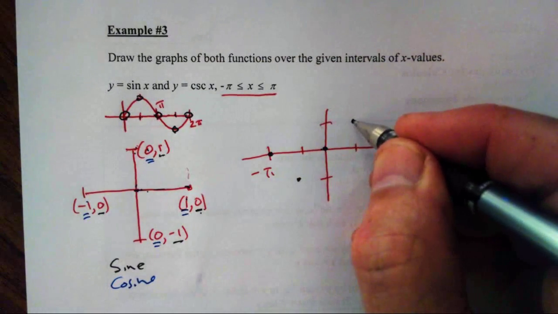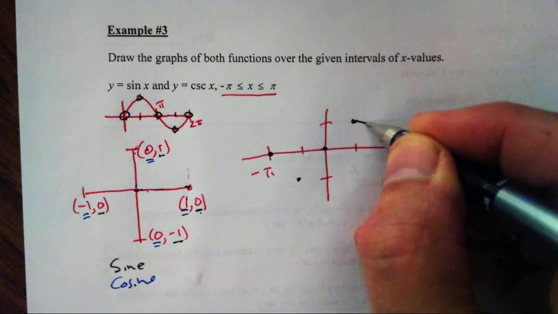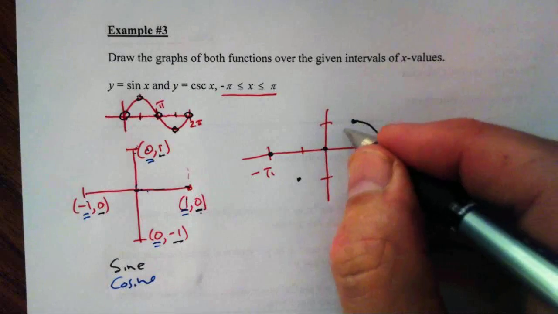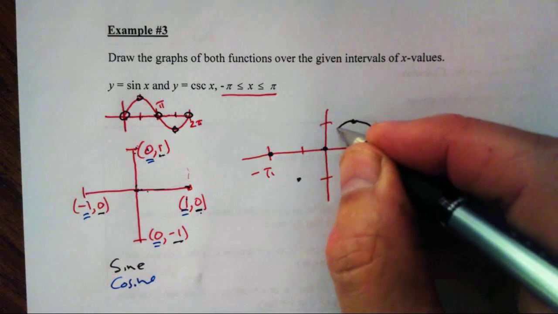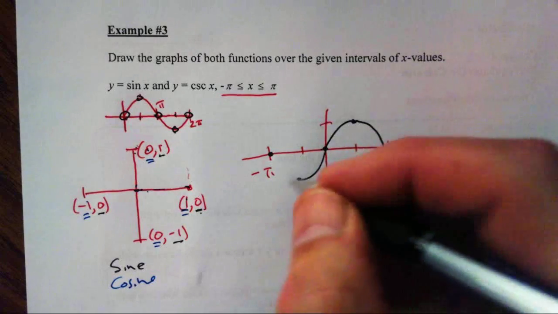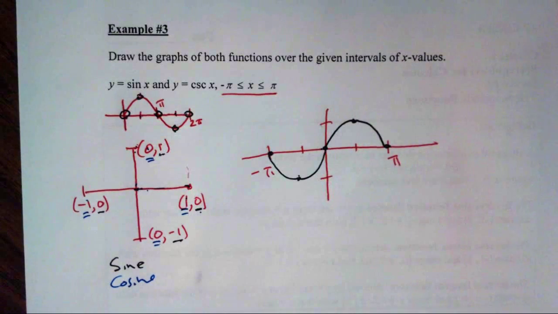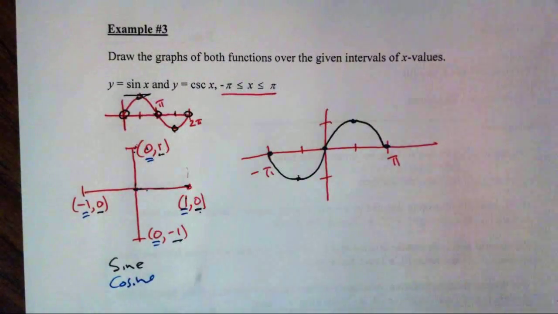I graph my trig functions by going to my peaks and coming straight, flat out, and then curving down. I don't want it to look like a V up here. It comes out of there flat. And then I go to my valleys, out flat, and make the curve fit. And for me, that just gives a better shape to the curve. So there is our sine graph.